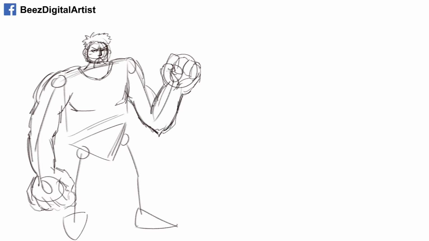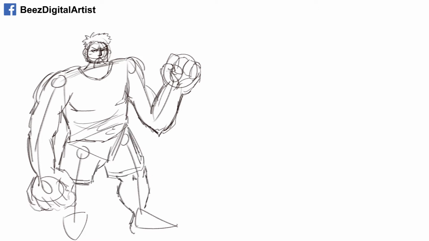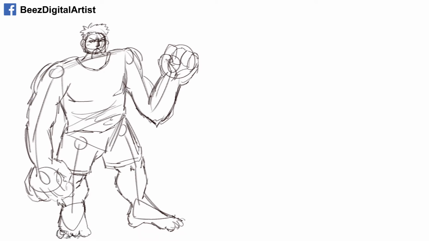So what I'm drawing here right now is someone big, squarish, strong, muscular, and probably someone who could be able to protect people from harm. That's basically the gist of the character that I'm thinking.